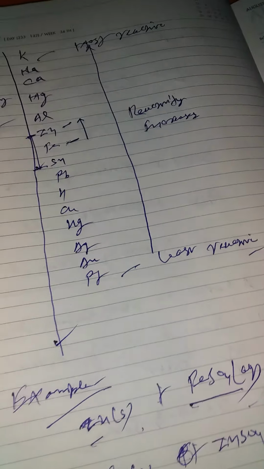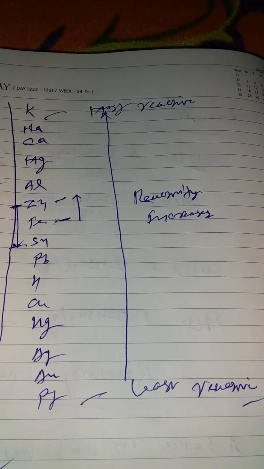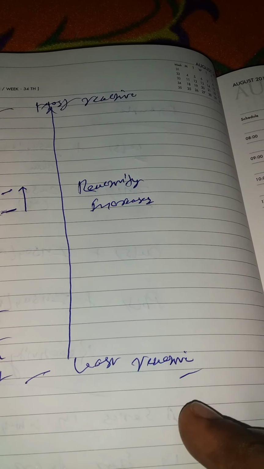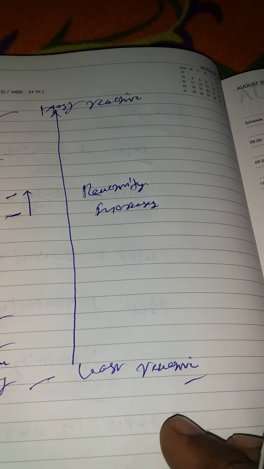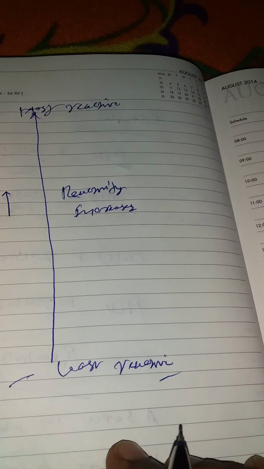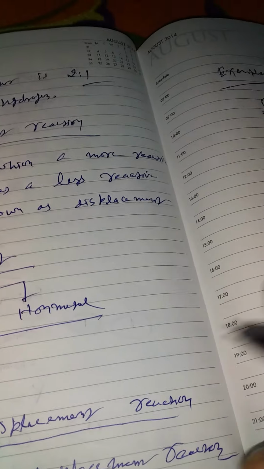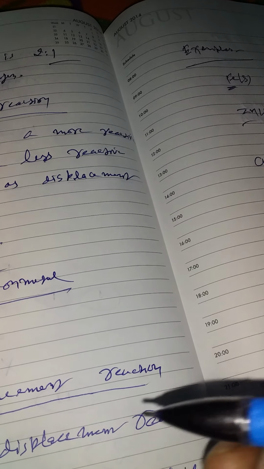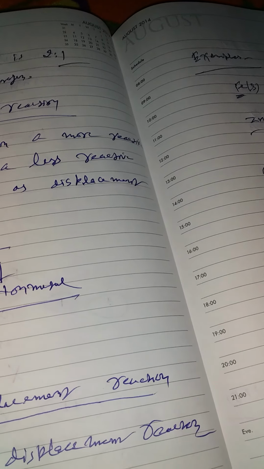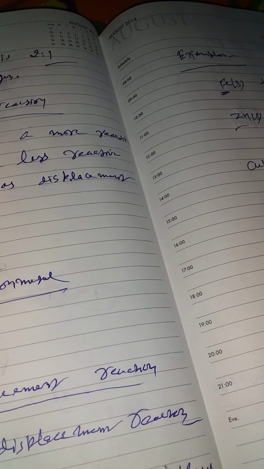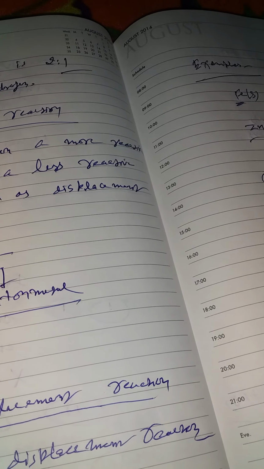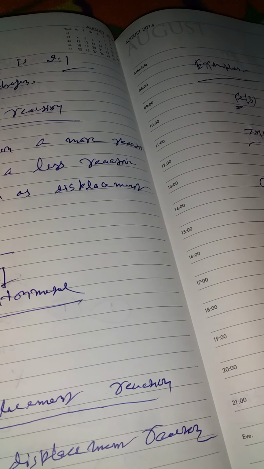So dear students, we have learned about displacement reaction, especially metal displacement. Prepare notes and solve problems based on this topic.